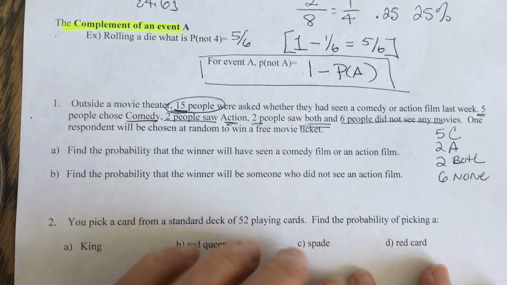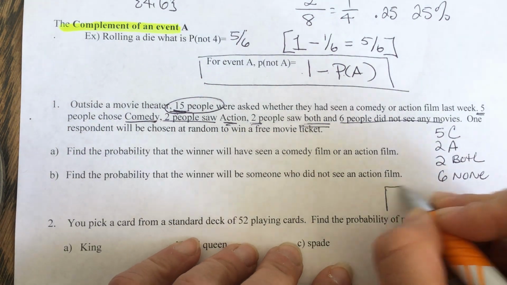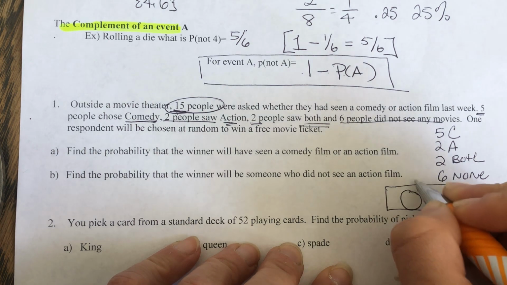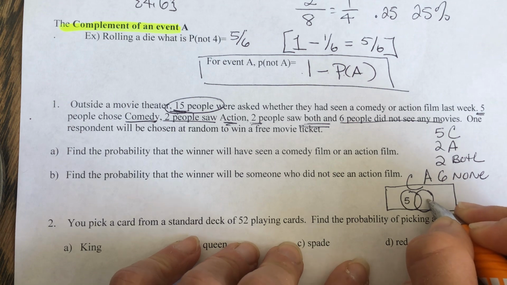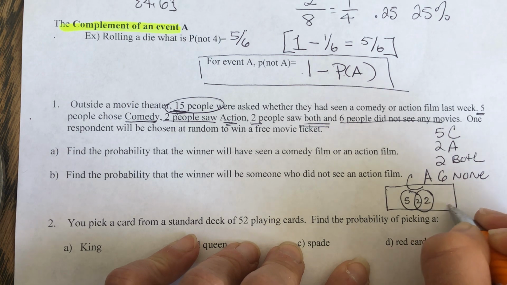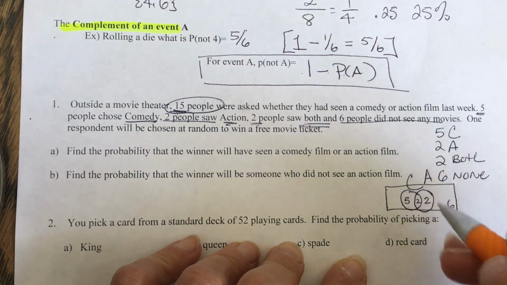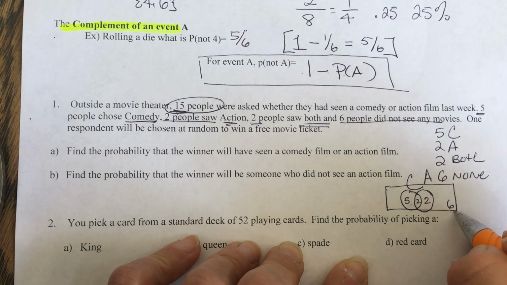You can also represent this by a Venn diagram. So let me show you if you really wanted. We can say comedy, action. 5 comedy, 2 action, 2 both, and the stuff that goes out there is neither. Let's just double check. 5 and 6 is 11. 11 and 4, 15, okay.